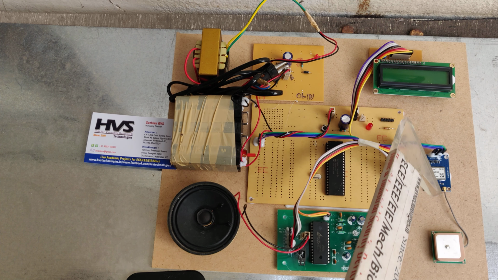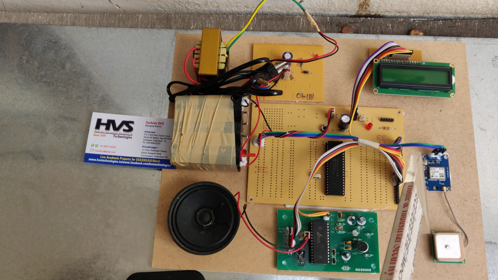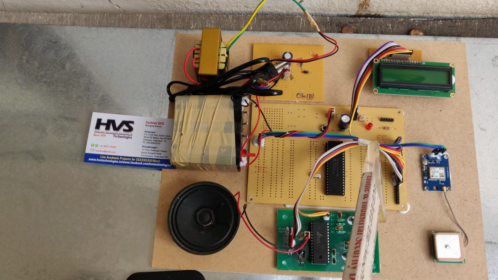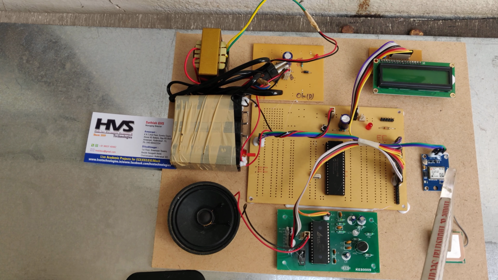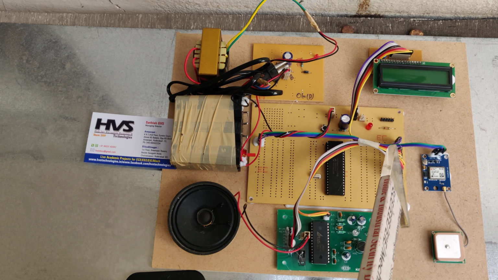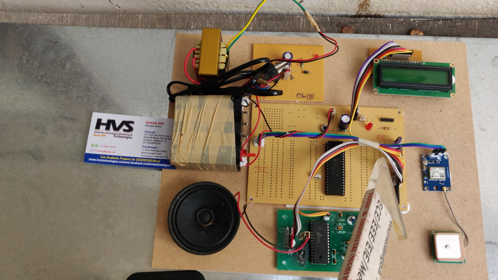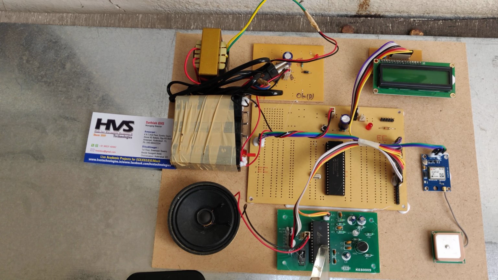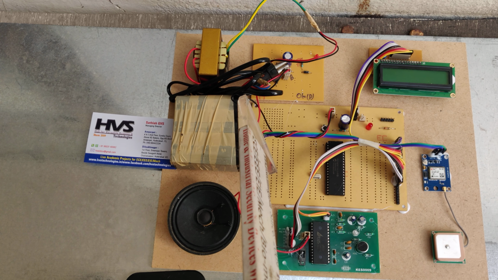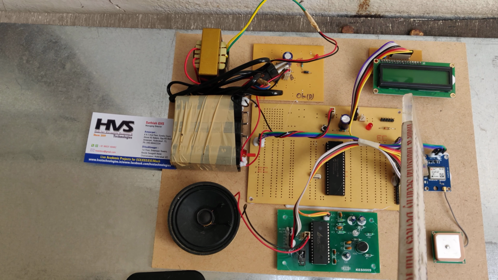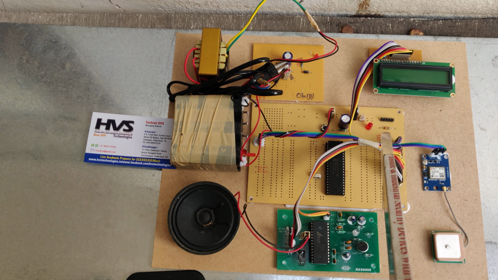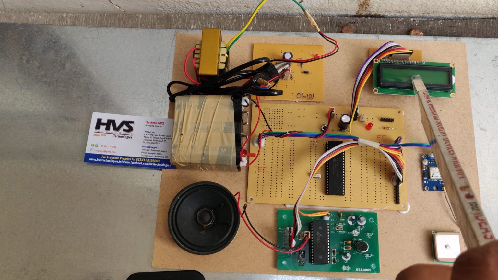If the distance is less than 100 meters, then it will consider that we are near location 1. In the same way, it keeps checking the distance for location 1, 2, 3, and if it is less than 100 meters, it will consider that we are within the region, and then it will play the respective song with the help of this APR 333 module through the speaker. The whole system is driven by this 12 volt 1 amp battery, and we continuously show the status of latitude longitude values along with the location name on this LCD screen.